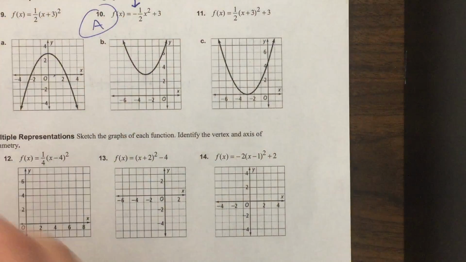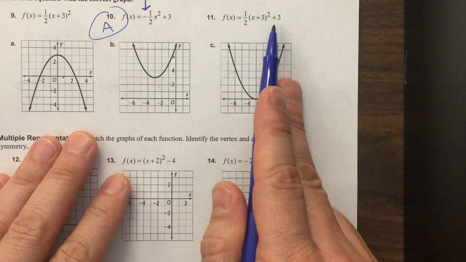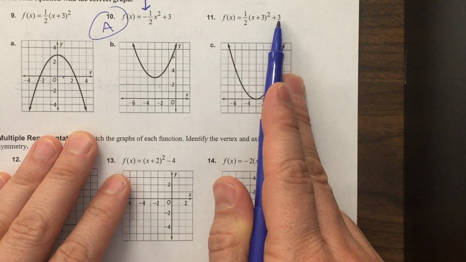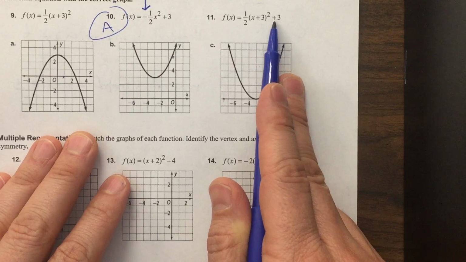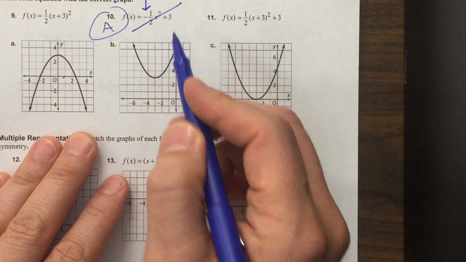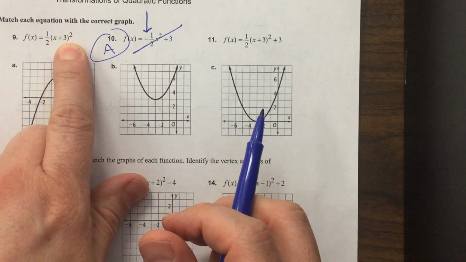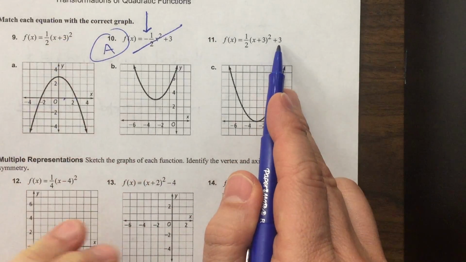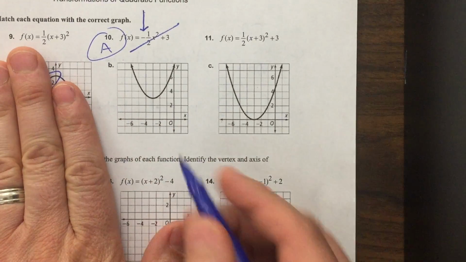Okay, let's take a look at these other guys. So here we have another +3, and it's also outside of parentheses, so we should have another one of these graphs that went up 3. Okay, because we already used this one. This one's A. This one does not have a +3 on the end. This one did not go up 3, but this one did go up 3. We're done with A, so I don't need to look at that.